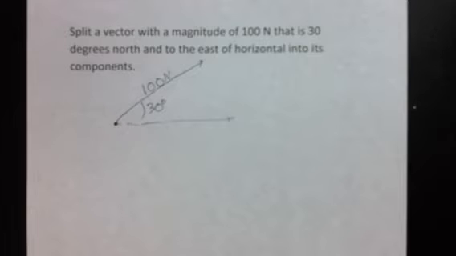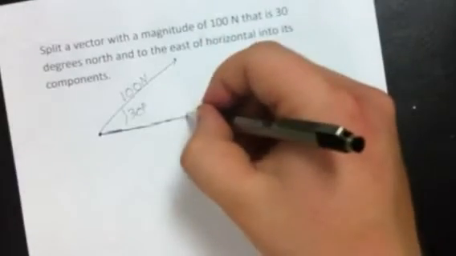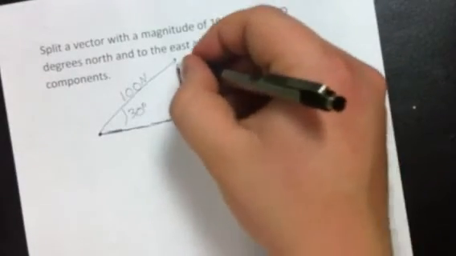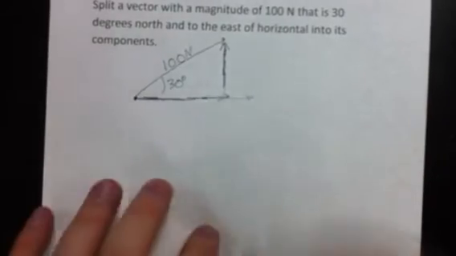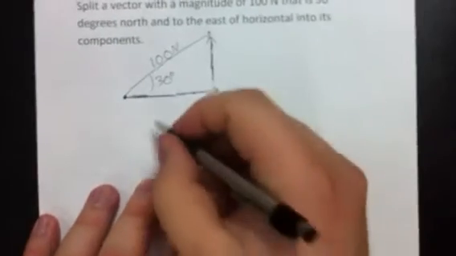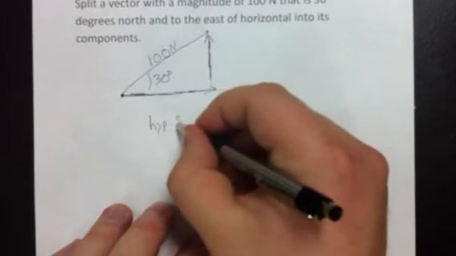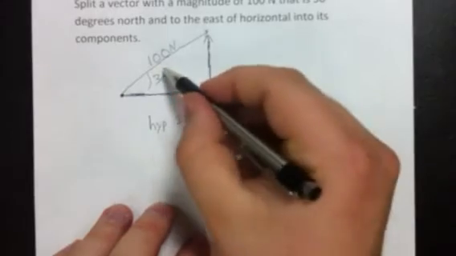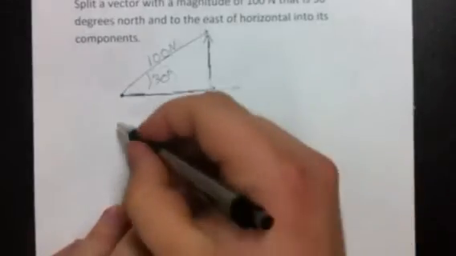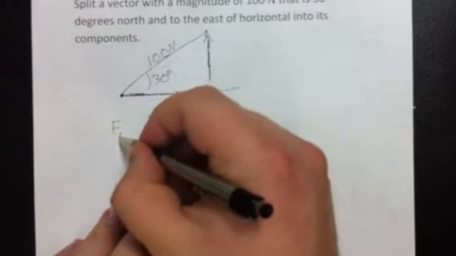Whenever you split a vector into its components, you'll have two components. You're going to have a horizontal component and you're going to have a vertical component. To find these components, we're going to need to use our trig functions. To find the vertical component, the formula I want you to use is the hypotenuse times the sine of theta, theta being this angle. That will give us our force about y, in other words, our vertical force.